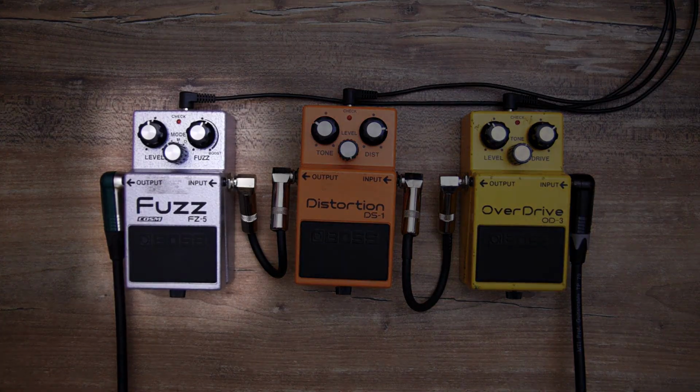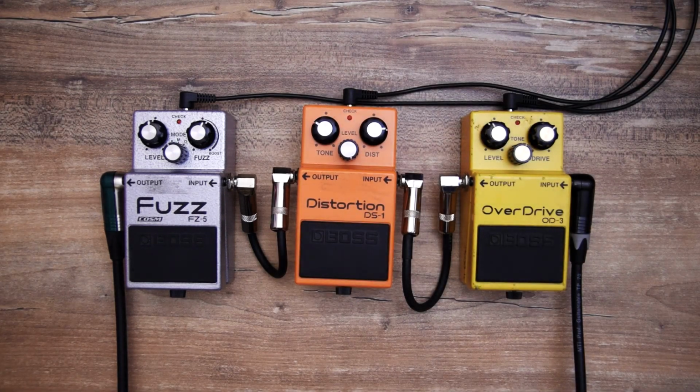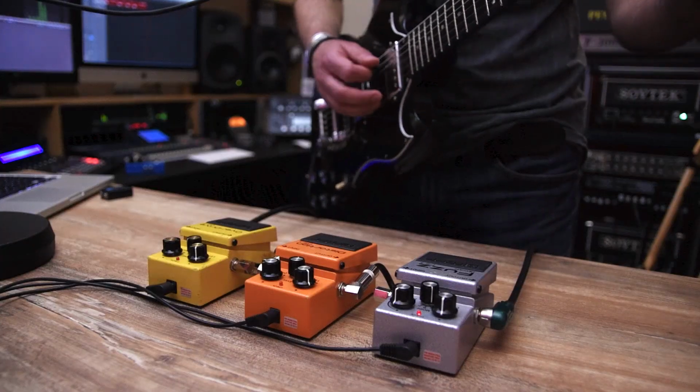Fuzz is the slightly out there variant of the distortion effect. While overdrive sounds harmonically pleasant, the fuzz effect goes sonically more in the direction of a saw or an electric razor. A well-known fuzz sound is, for example, the riff from Satisfaction by the Rolling Stones.